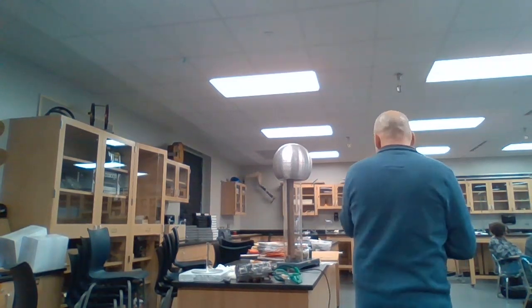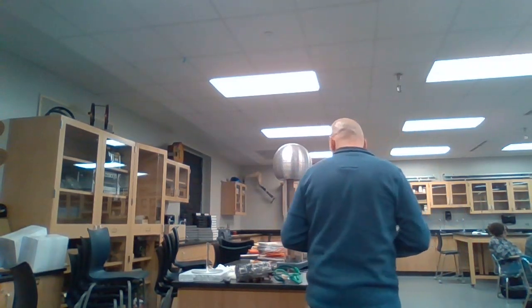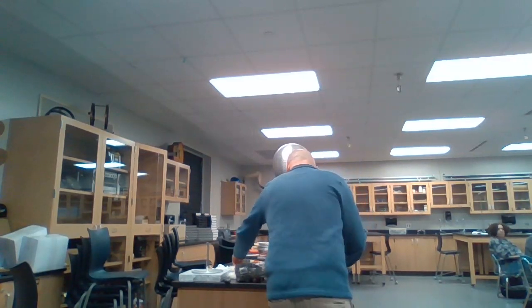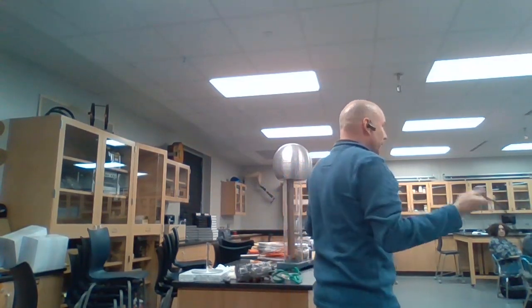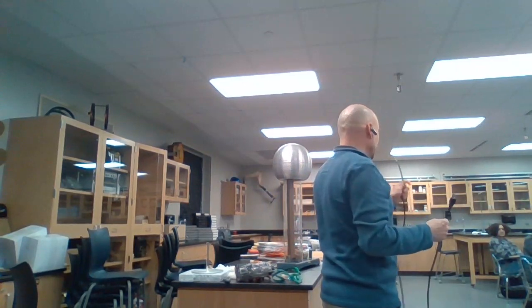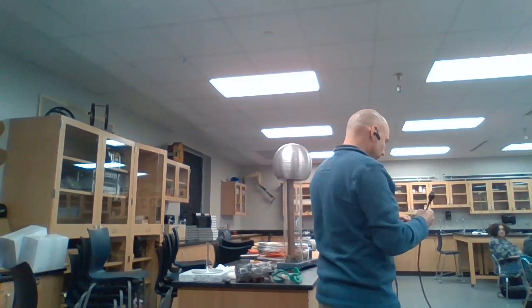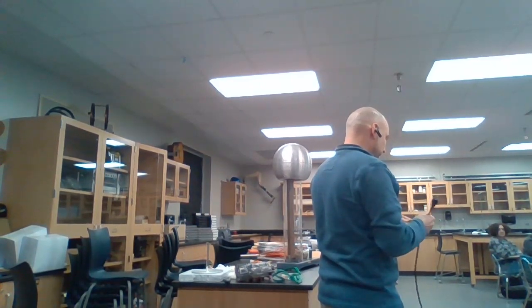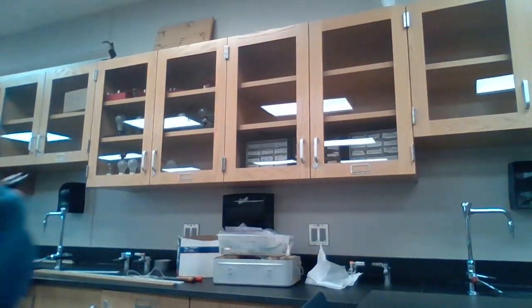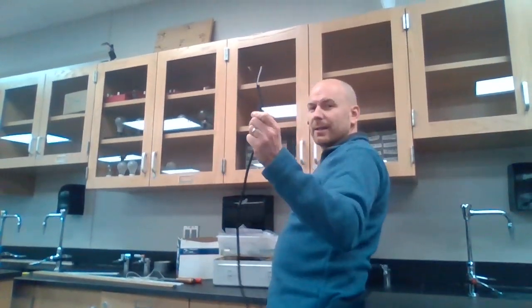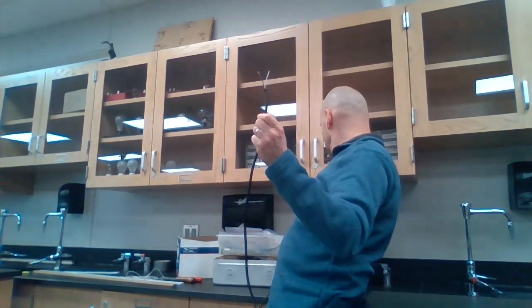Okay. So, I'm going to do some demonstrations that I would not necessarily recommend at home. So I've got a cord that I cut, spliced, chopped off. If I plug this into an outlet, so long as I am touching the insulation, am I safe?